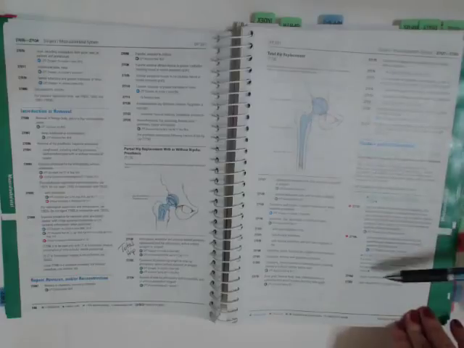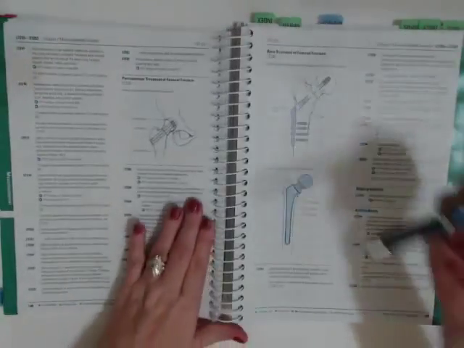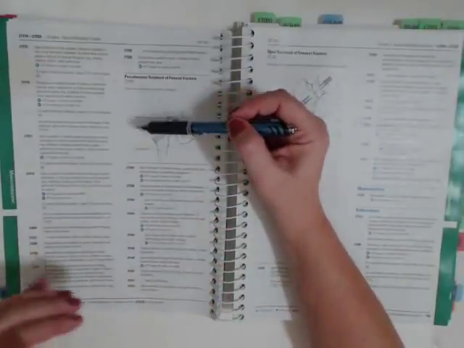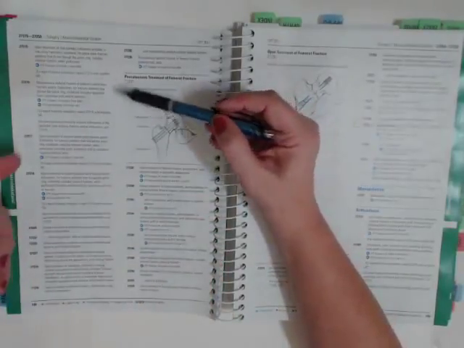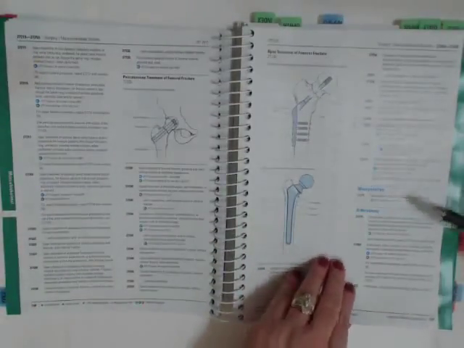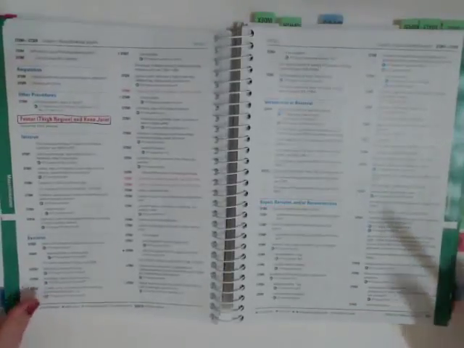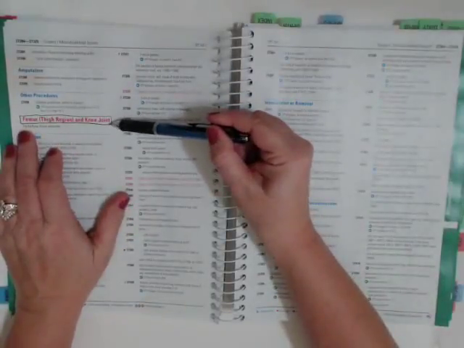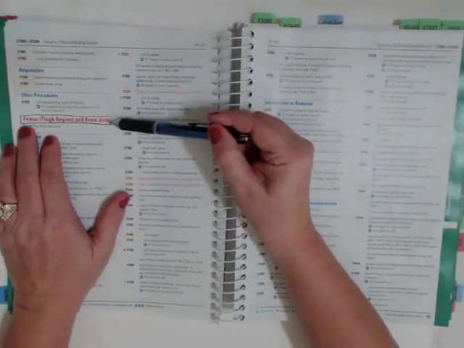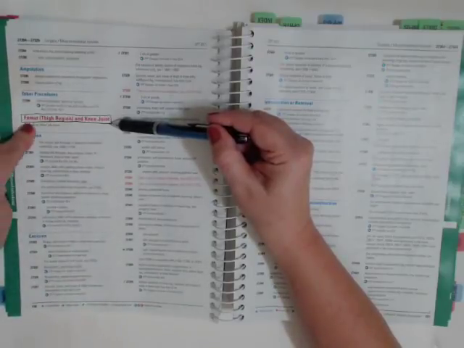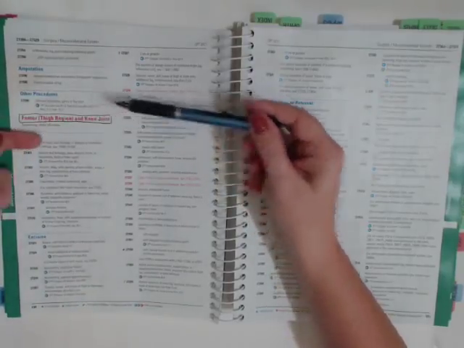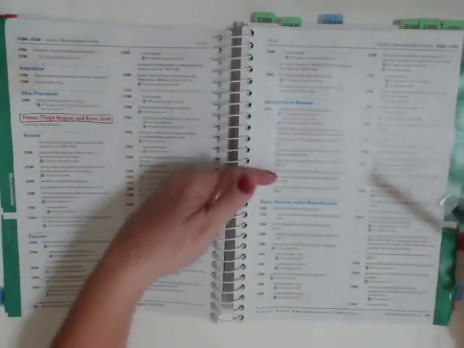Then we get into our fracture and dislocations. Closed fracture, closed, open. Again, really make sure that you are differentiating between the minute differences in the body parts here. Open, closed, go through there. Manipulation, arthrodesis, or a fusion of that hip joint. And then here's the femur and knee joint. Okay, this is going to be the thigh region of the femur, not that head and neck. So incision, excision, introduction, repair, revision, reconstruction.